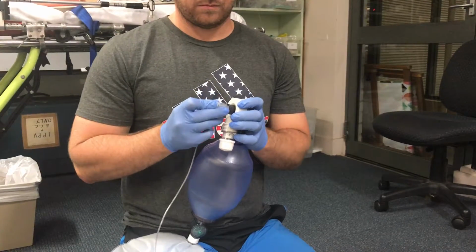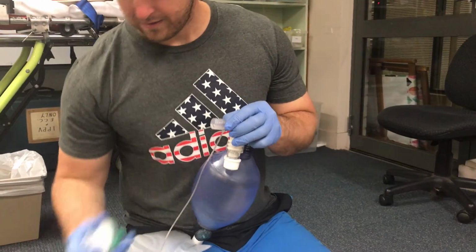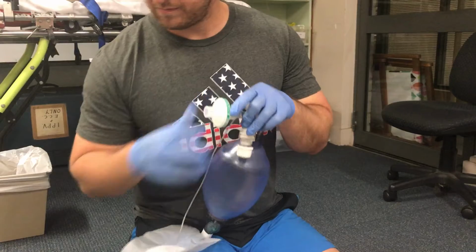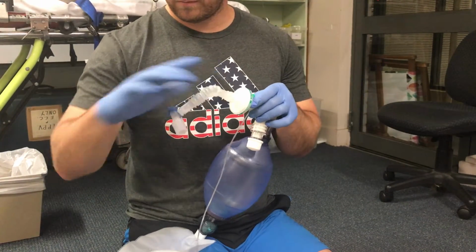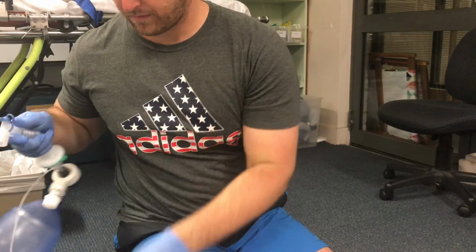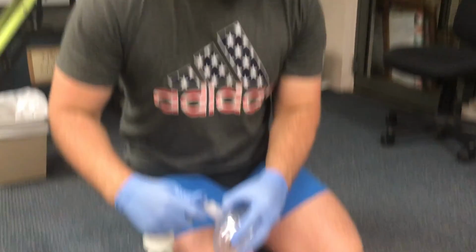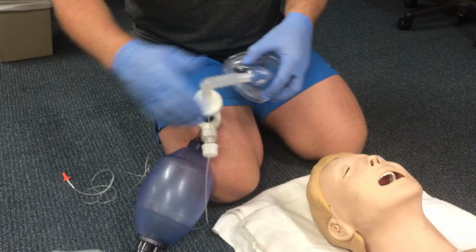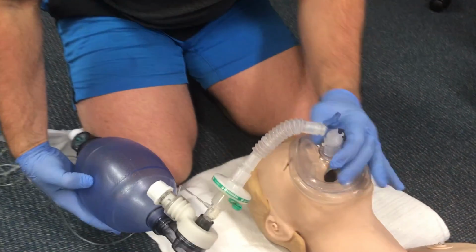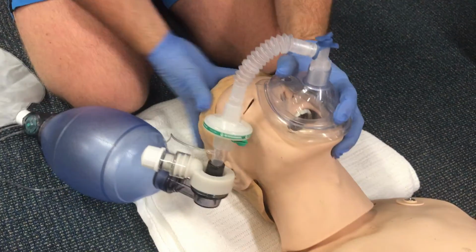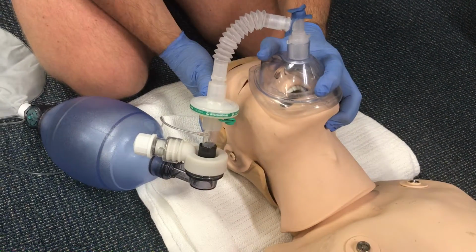Then attach my end-tidal CO2, bacterial filter, catheter mount, and then the face mask. I place the mask over the patient's mouth. To ensure an adequate seal, I place my thumb and index finger around the face mask and my 3 other fingers around the edge of the mandible, with the ends of my fingers up underneath the edge of the mandible to ensure an adequate seal. I look, listen and feel for rise and fall of the chest.